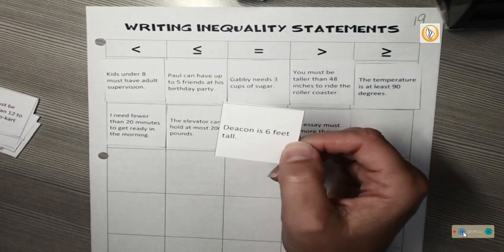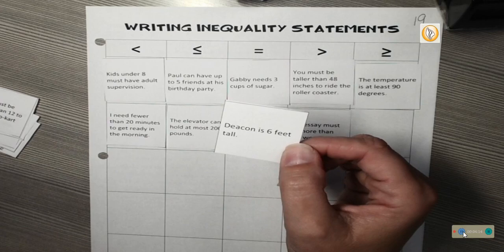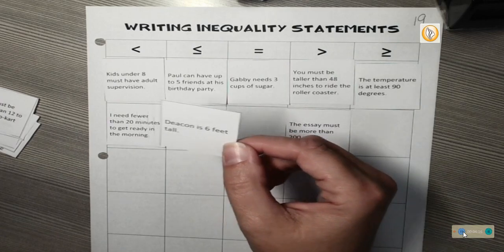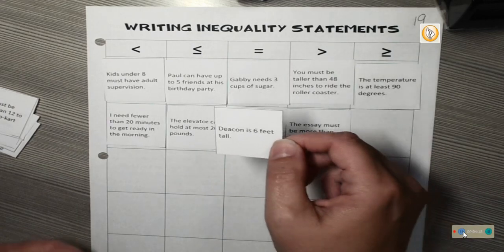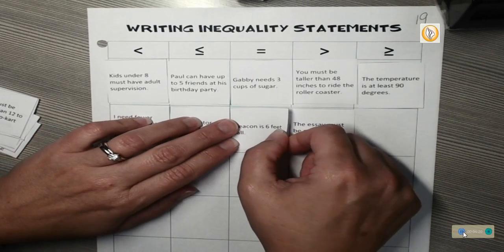All right, so then I grabbed Deacon is 6 feet tall. You see less than, equal, or greater than? Equal. He's exactly 6 feet tall.